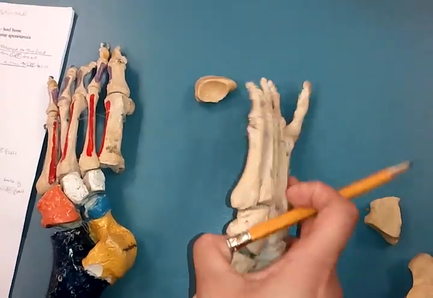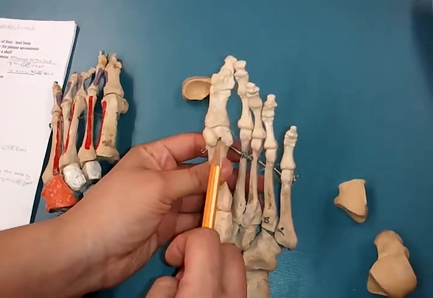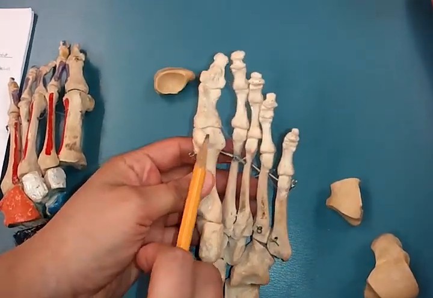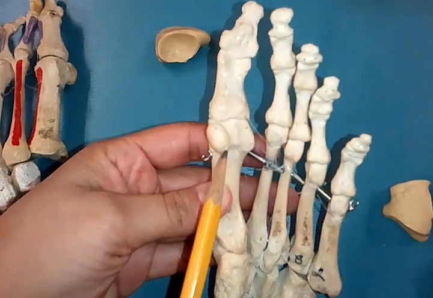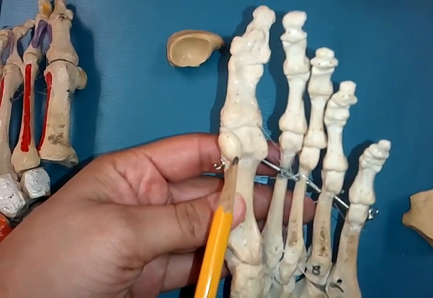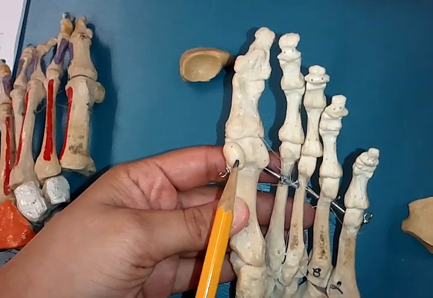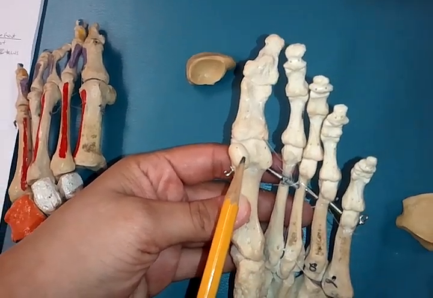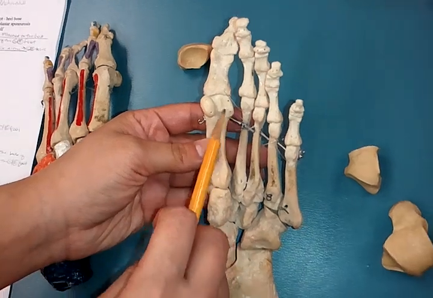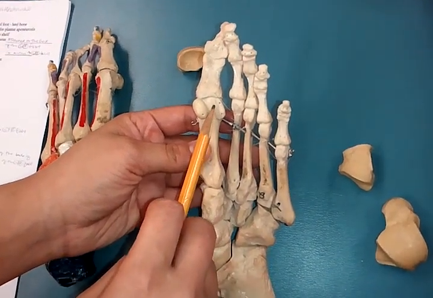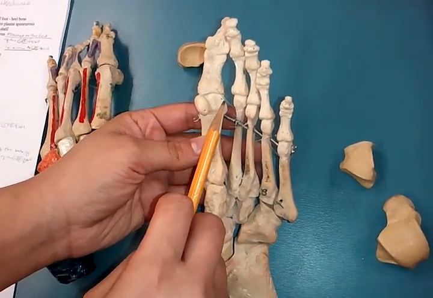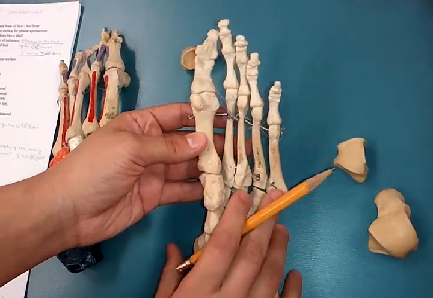Next, your first metatarsal has sesamoid bones. This one only has one, so we say the medial sesamoid bone of the first metatarsal of the left foot. If you had a lateral, it would be the lateral sesamoid bone of the first metatarsal of the left foot.